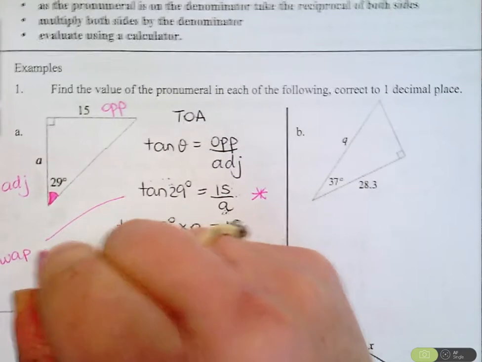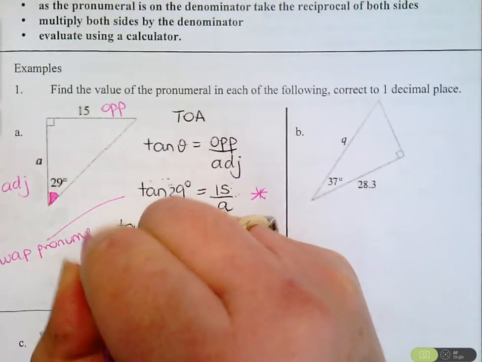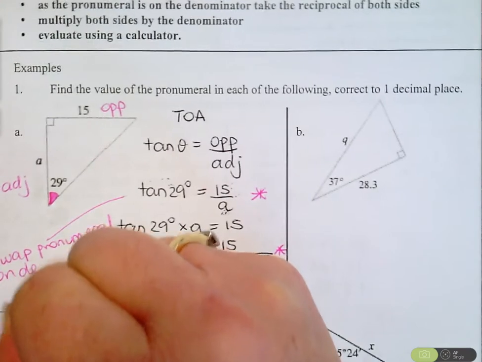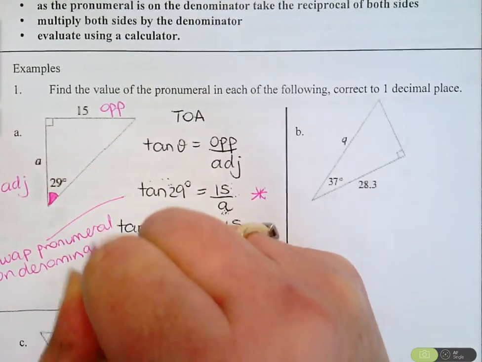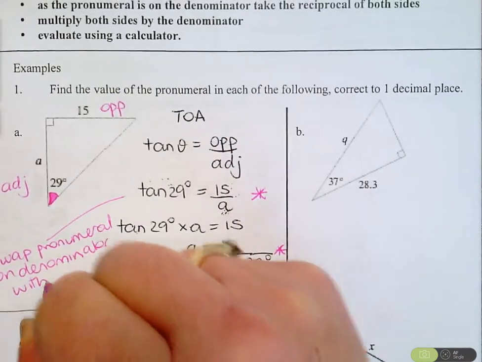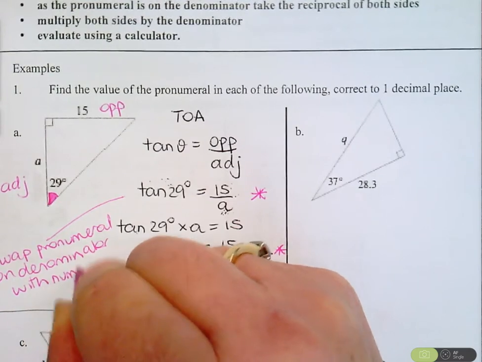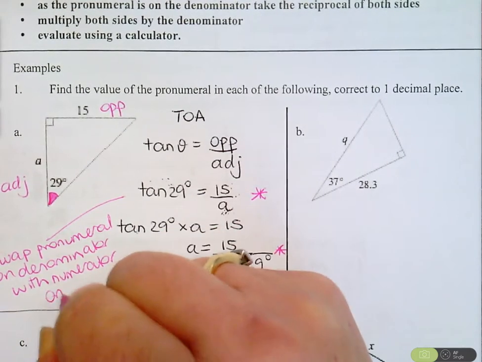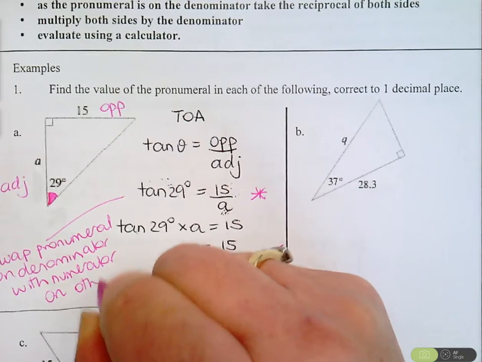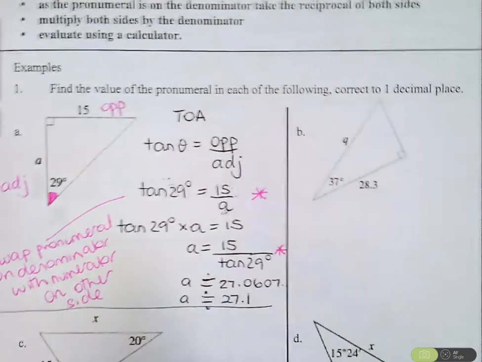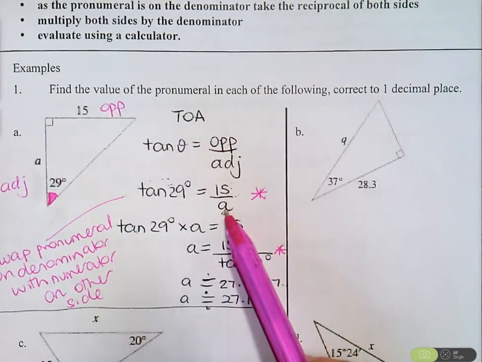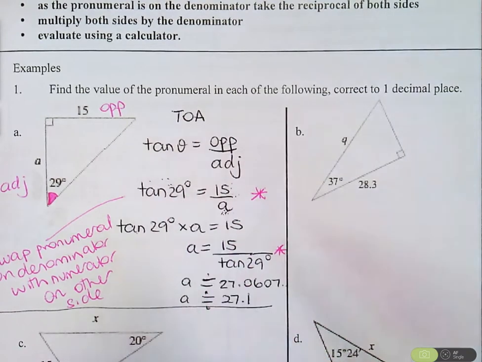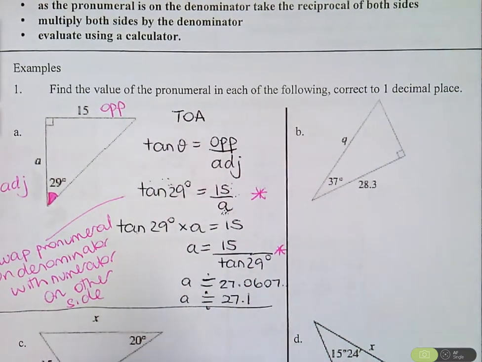Swap the pronumeral on the denominator with the numerator on the other side of the equal sign. Okay, so swap the pronumeral on the denominator with the numerator on the other side. You swap them. Got the idea?